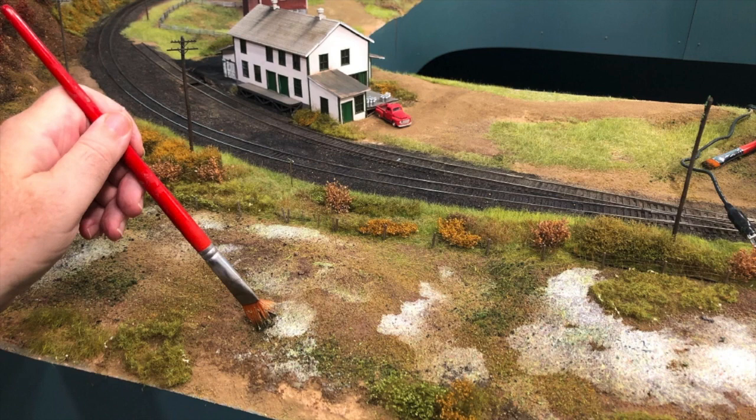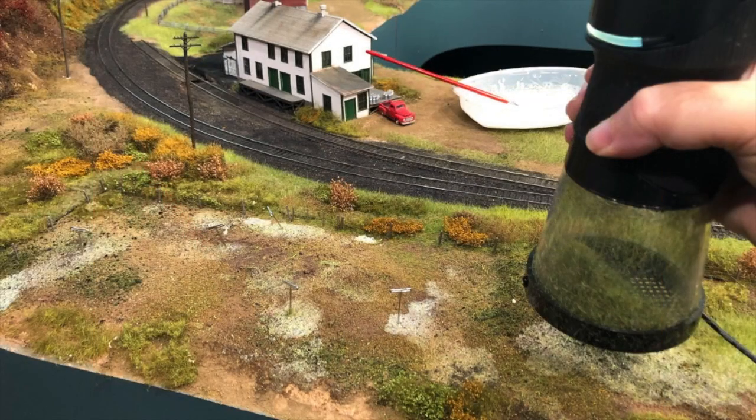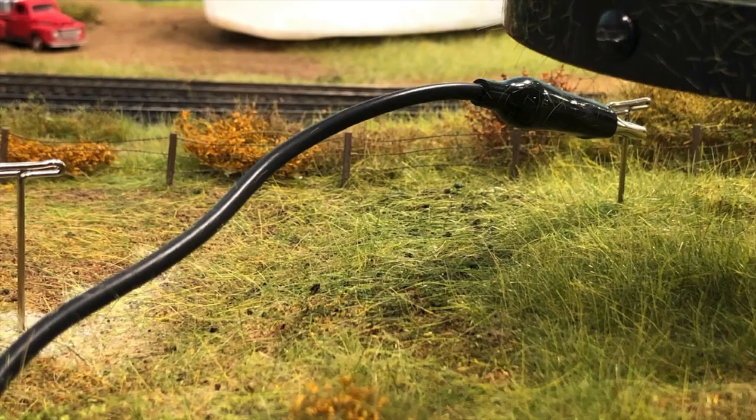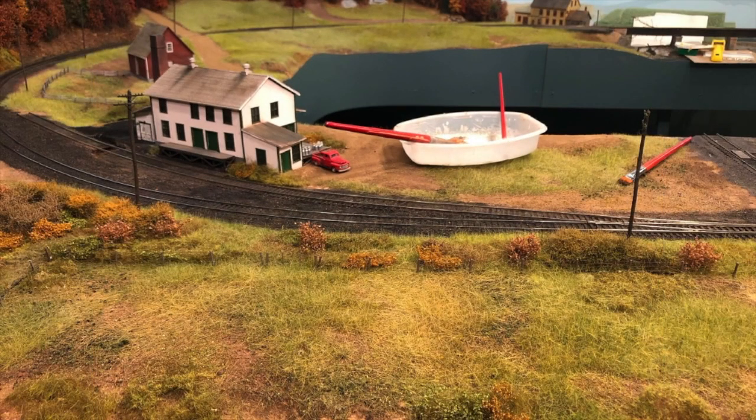I do not use Elmer's school glue. I use the stuff with the blue and orange label, not the black label. Once that's done, I stick steel T-pins in each of the glue pools or glue areas before I start up the static grass applicator. That way it's easier for me to move the clip from one to the other. Here you see how I'm just adding the alligator clip and then shaking the static grass applicator over that specific spot. I'll work my way through the whole field, moving the alligator clip from one pin to the other until the whole surface is covered.